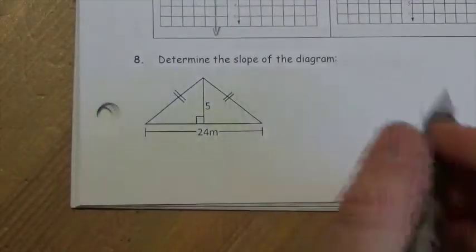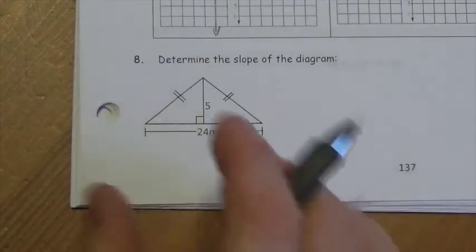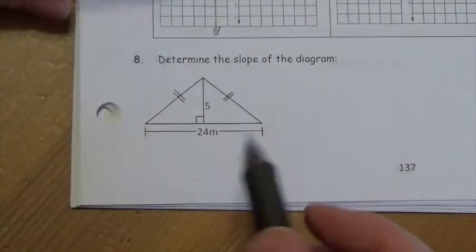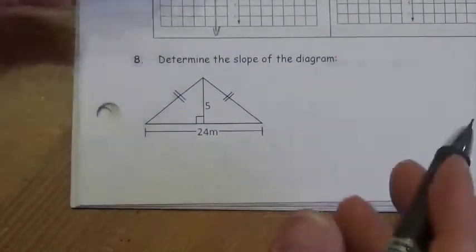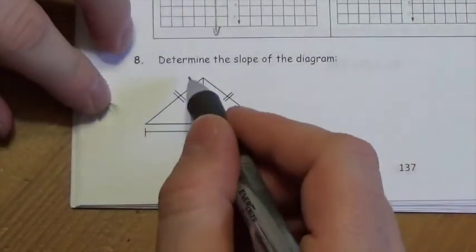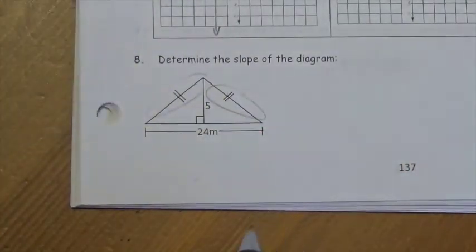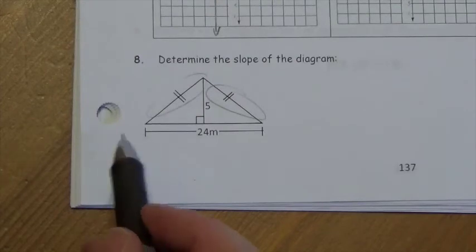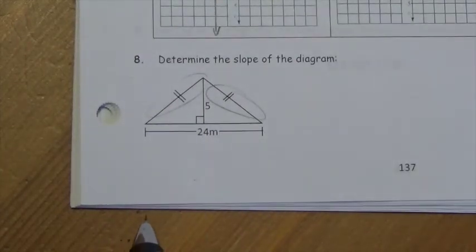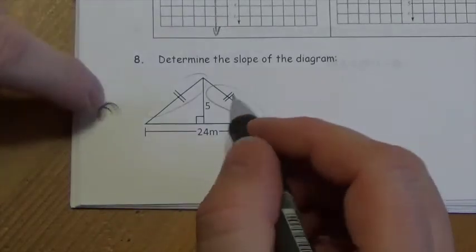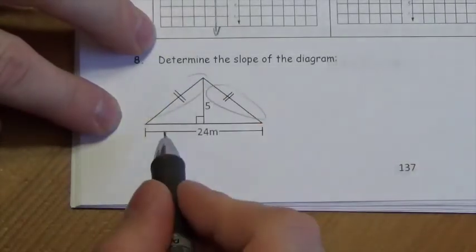Okay, determine the slope of the diagram. Now, it's kind of difficult to understand what exactly they're talking about here, what specifically they're referring to, but they are referring to this line segment right here. This could, for example, represent a joist in a roof, the rafters. So what's the slope of that line here?